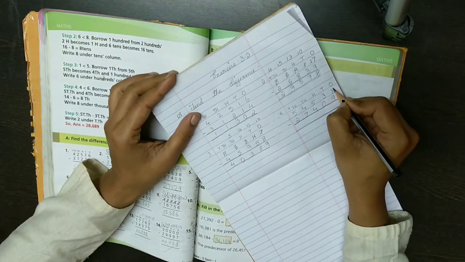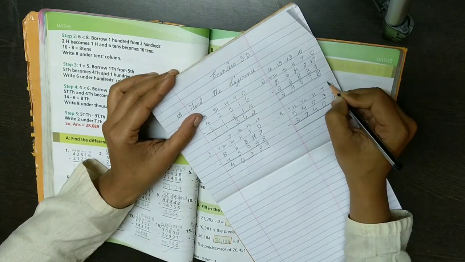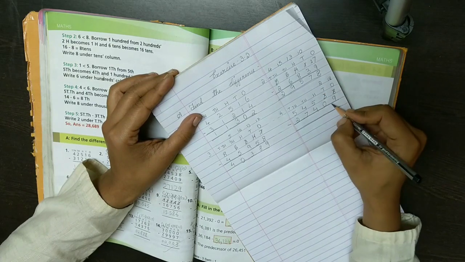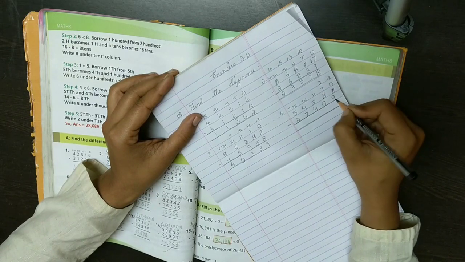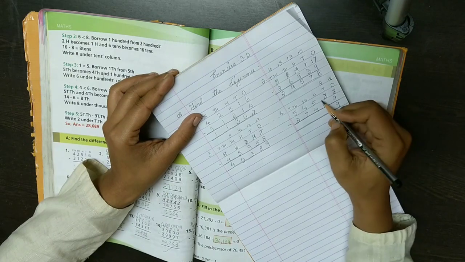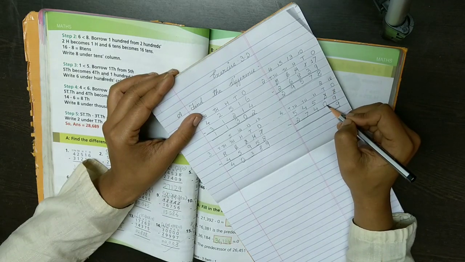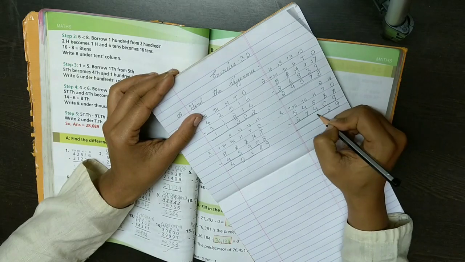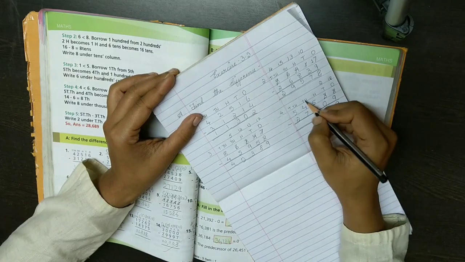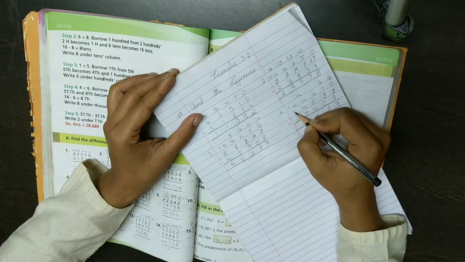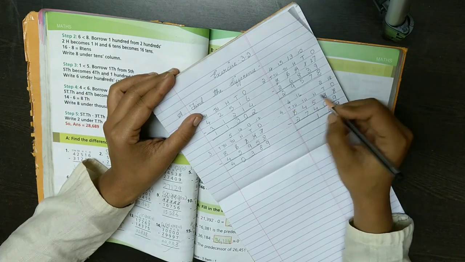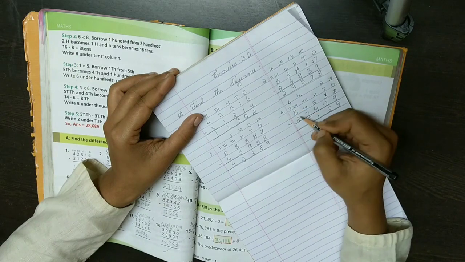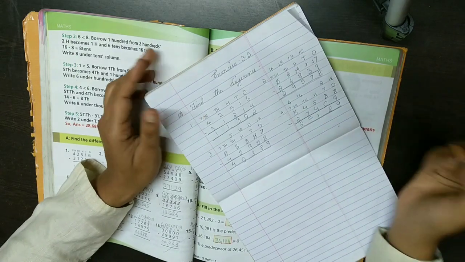8 is smaller, so let's borrow. 8 is 18 now. 3 is 2. 18 minus 9 is 9. 2 minus 0 is 2. 5 minus 4 is 1. 4 is smaller, so borrow. Now 14 minus 7 is 7. 4 minus 2 is 2.